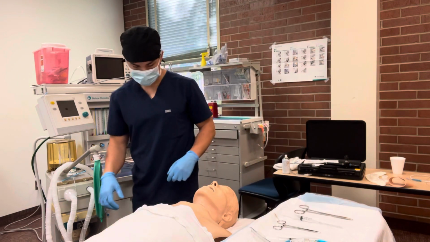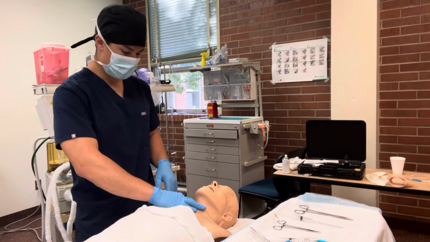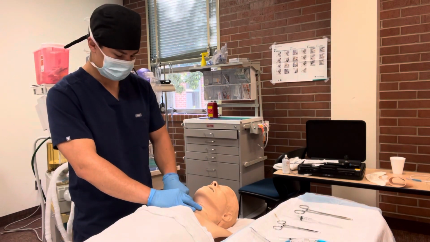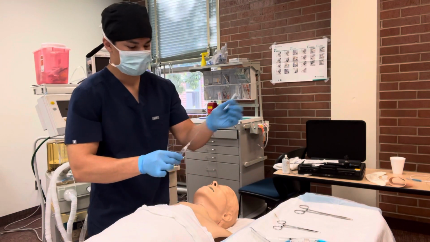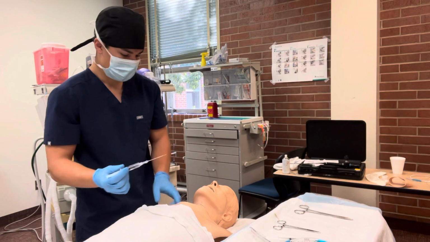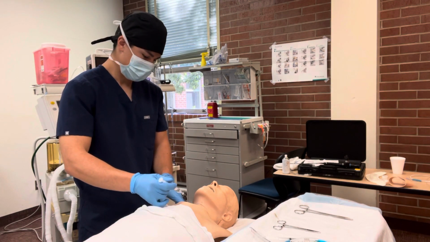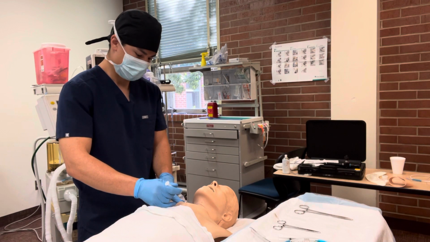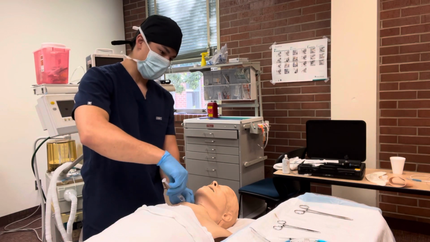So I'm going to position my patient, palpate for the cricothyroid membrane. I'm going to clean that site off. I'm going to localize this site if my patient's awake, but they're not. I'm going to take my syringe and needle and insert it in a cephalad direction through the cricothyroid membrane while aspirating for air. Got air there.